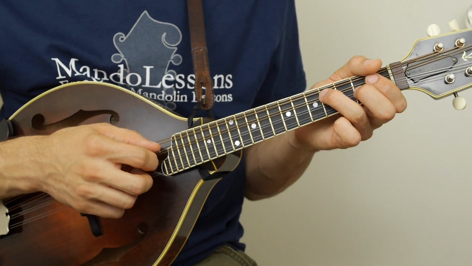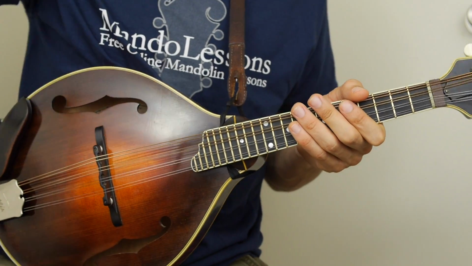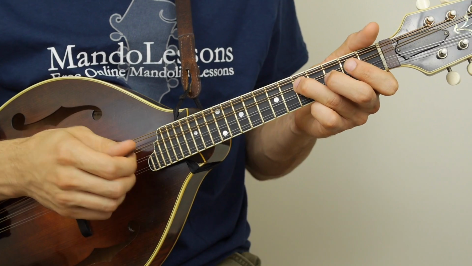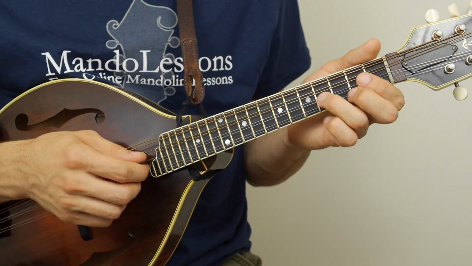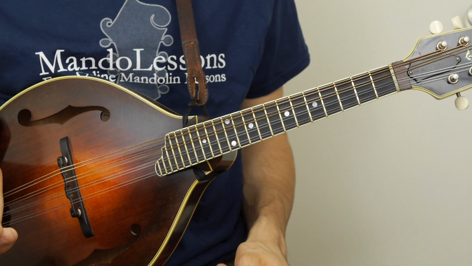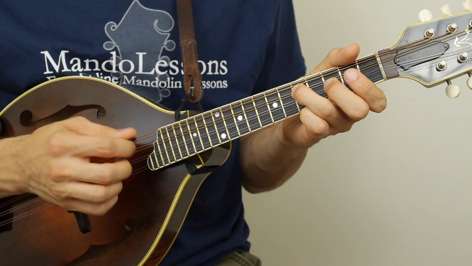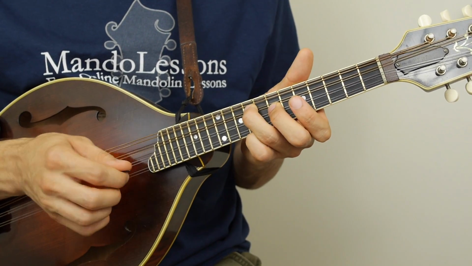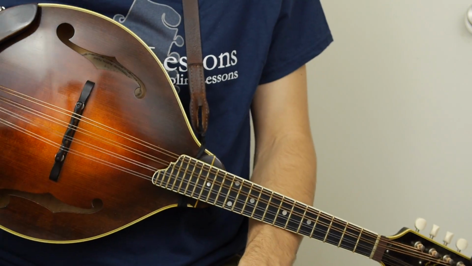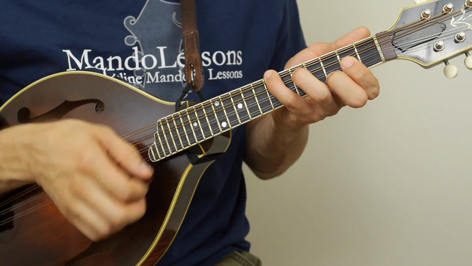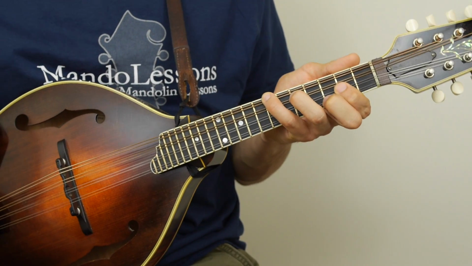keep your fingers in that nice shape and see how that can help you by not having to reset. If your fingers are in a shape that sounds good, that's the beauty of the mandolin: you can move it anywhere on the fretboard and get a different key or a different chord. That's one thing to keep in mind. And really, be conscious of your left hand is what I'm trying to say.